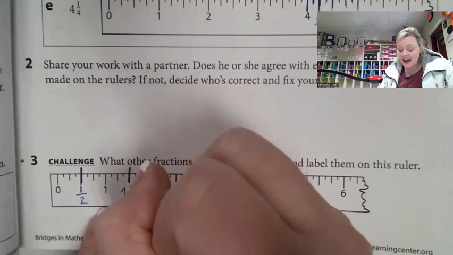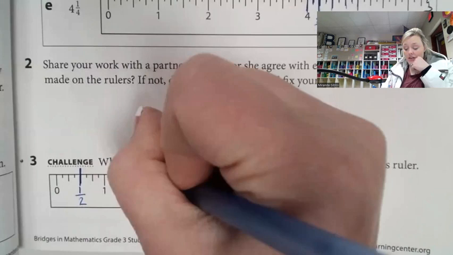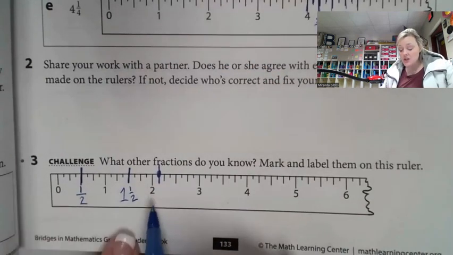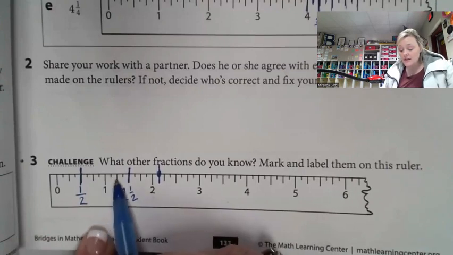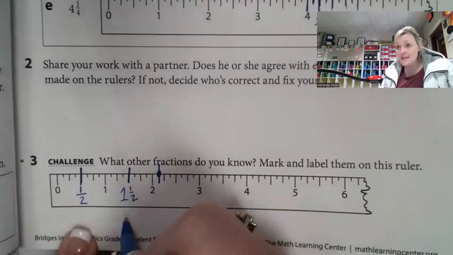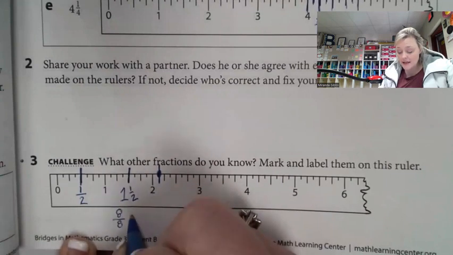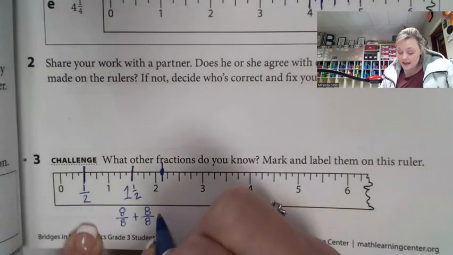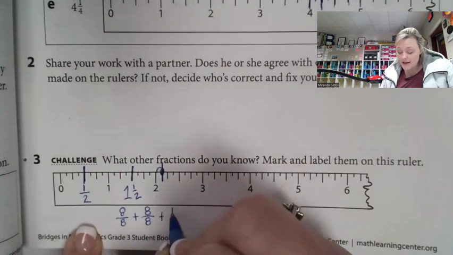Now we have 1 and a what? 1 and 1/2. But let's see, I want to make an improper fraction for this one right here. Well, I would need to start with 2. The whole number 2 is equal to, if there's 1, 2, 3, 4, 5, 6, 7, 8. If there's 8 in all, I'm essentially going to be writing 8/8 plus 8/8 plus, I just made one jump past the 2, which would be 1/8.